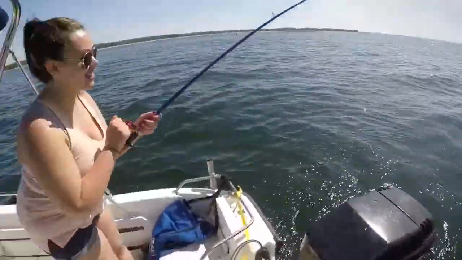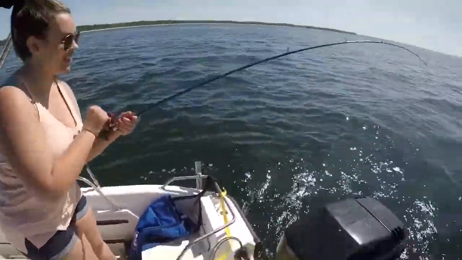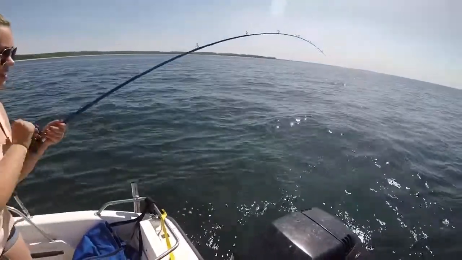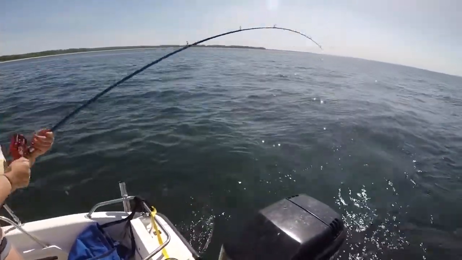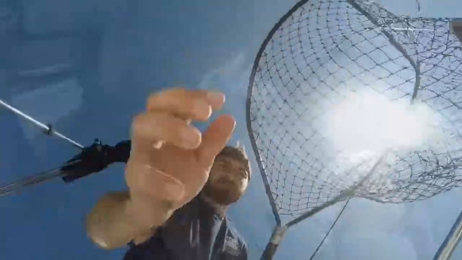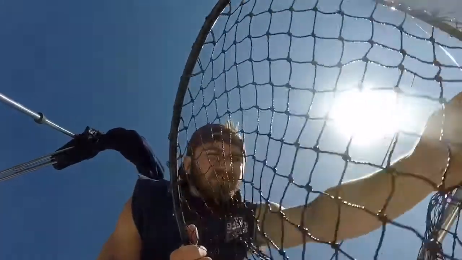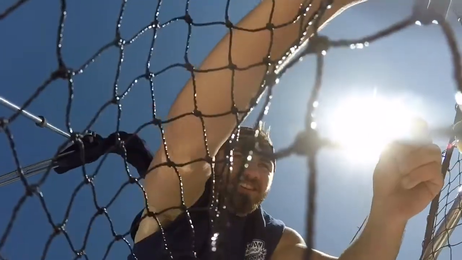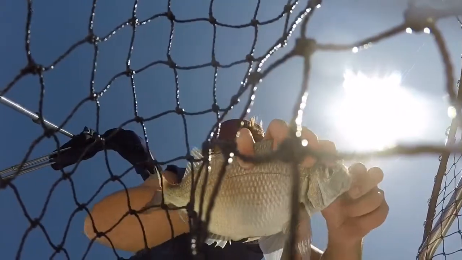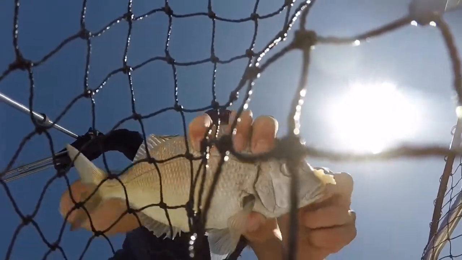This is on. It's hard. Oh, it's heavy. Yeah, it's probably another jumbo. Get the net. Get a camera so I can show people my fish. Don't let it eat me.